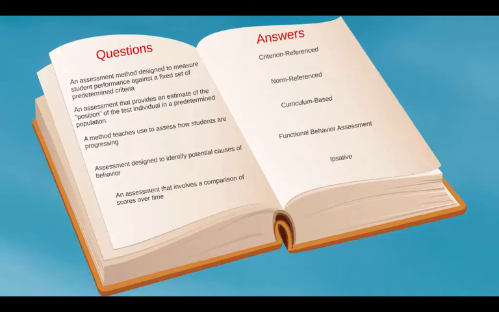Now, in conclusion, similar to what we always do, some questions and answers. The first question is an assessment method designed to measure student performance against a fixed set of predetermined criteria. That's a criterion referenced assessment. An assessment that provides an estimate of the position of the test individual in a predetermined population. There we have norm referenced. A method that teachers use to assess how students are progressing. That's a curriculum-based assessment.